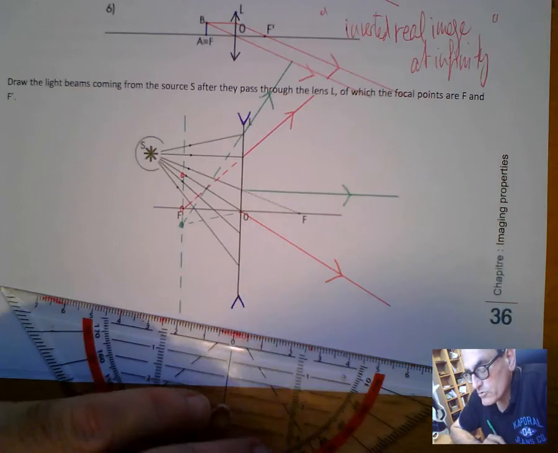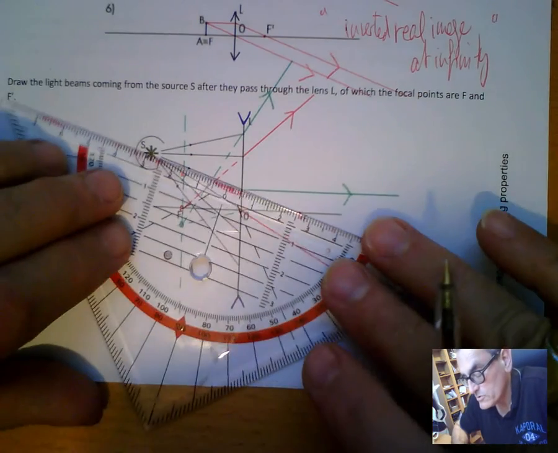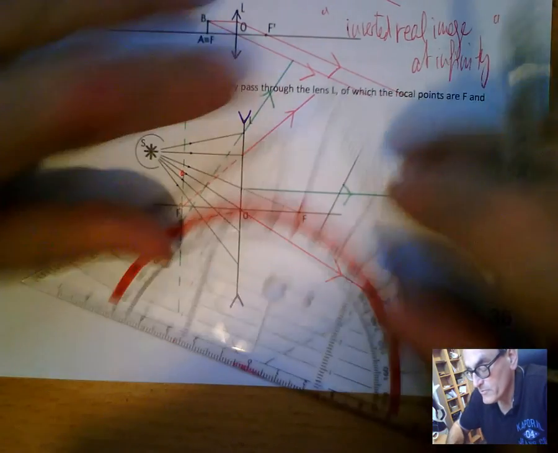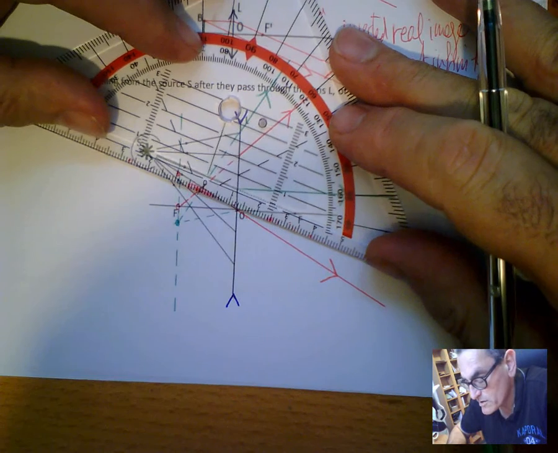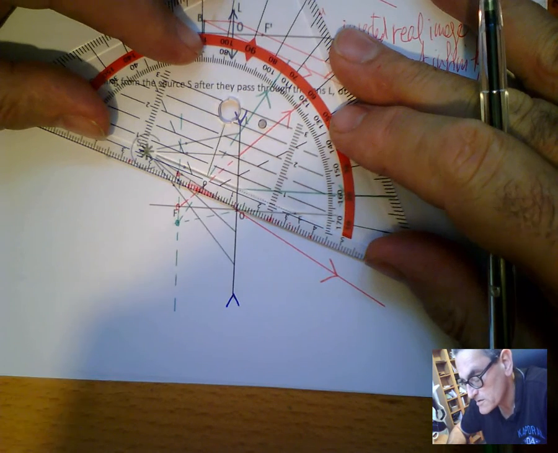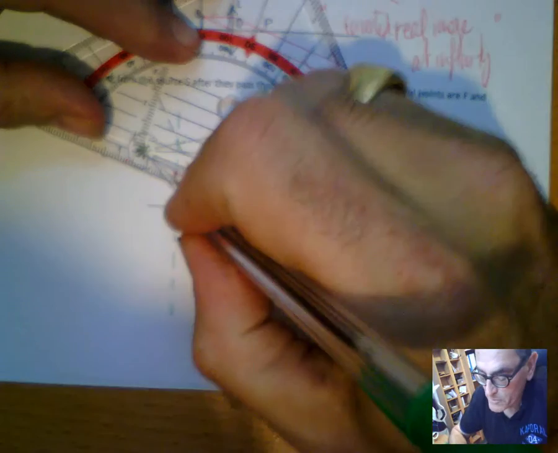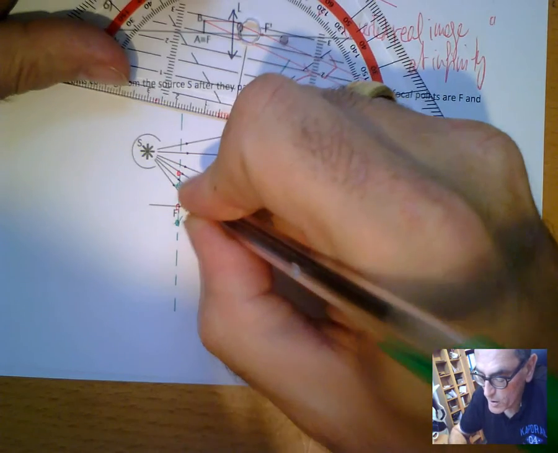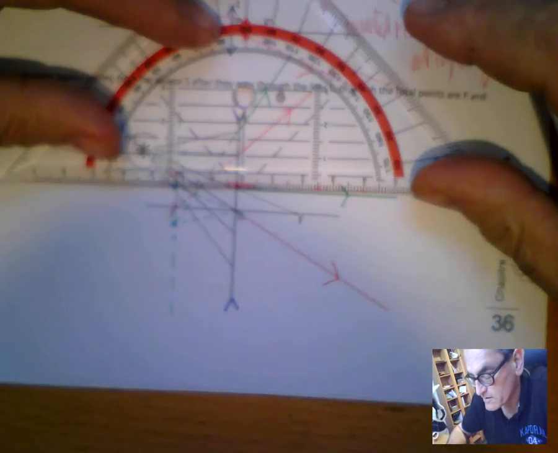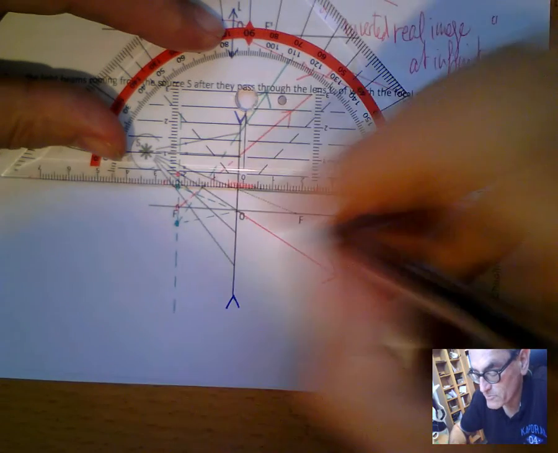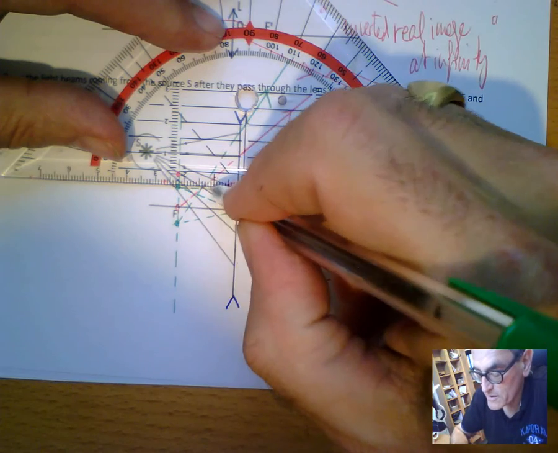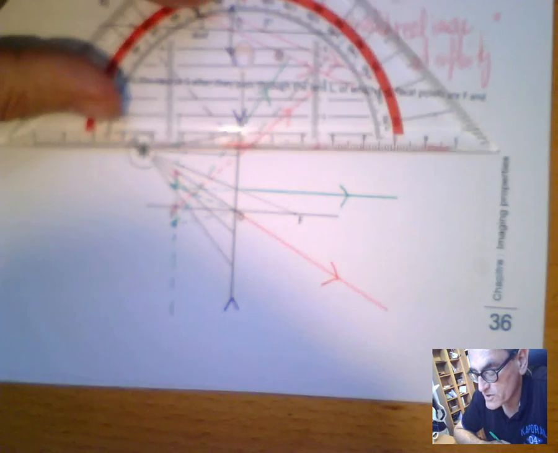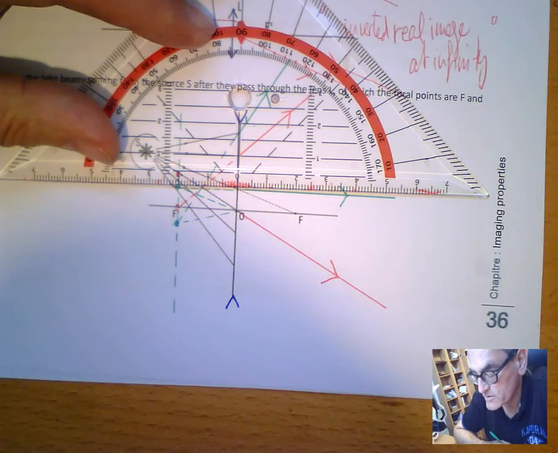Well, you can also do the construction if you want. You can take this ray, draw a parallel to it through the center of the lens. This gives us one point here, and you see that this point gives us exactly the direction which is parallel to the optical axis. So this is all consistent. Okay?